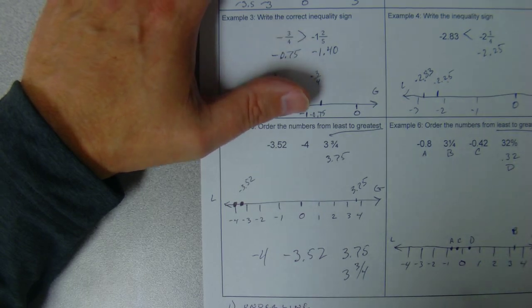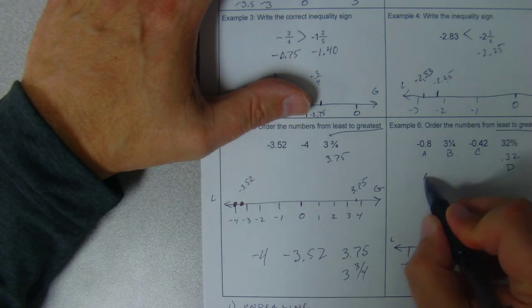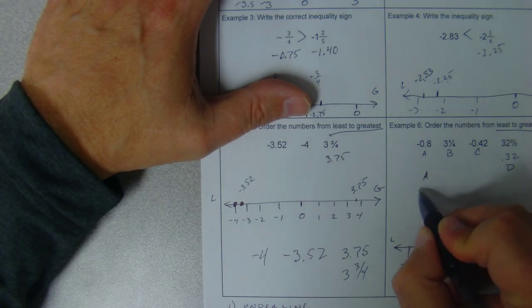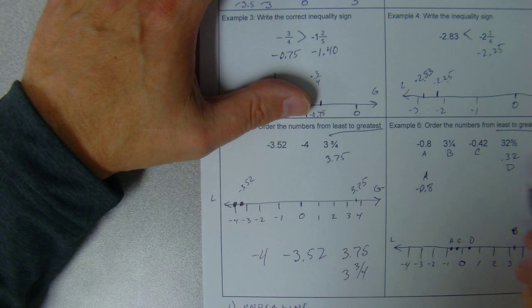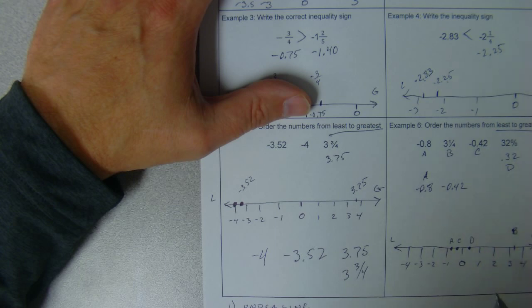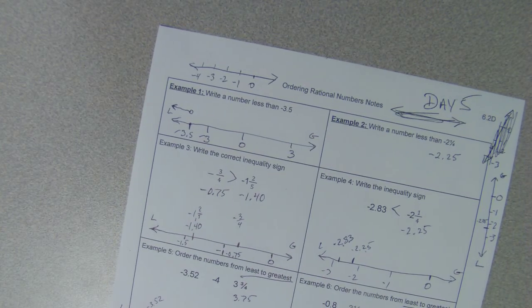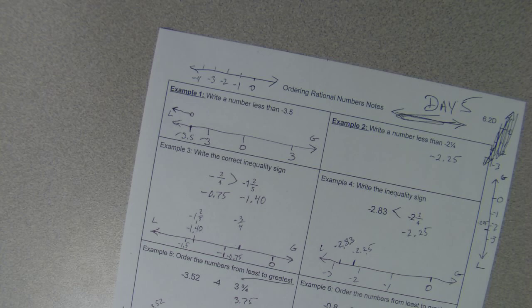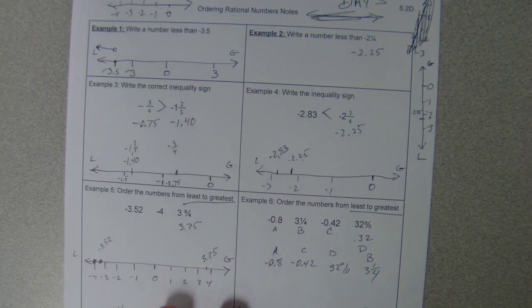So least to greatest would be A, which is -0.8, then C, which would be -0.42, and then D, which is 32%, and then finally B, which is 3.14. Okay, that seems to be easy enough. And we're on to bigger things.